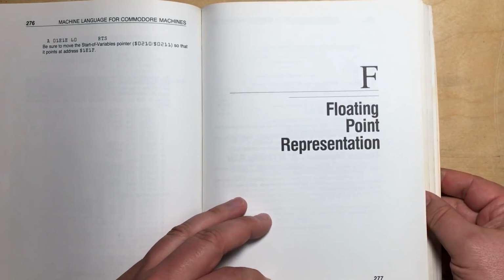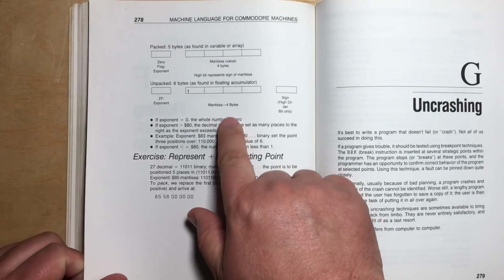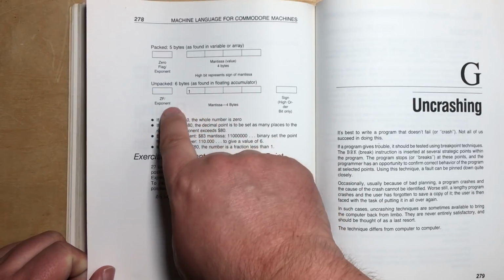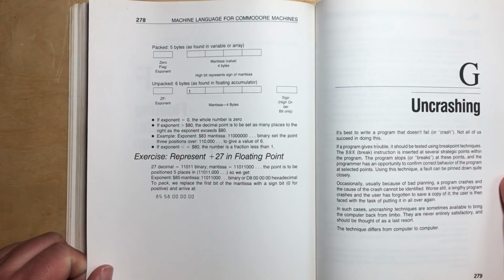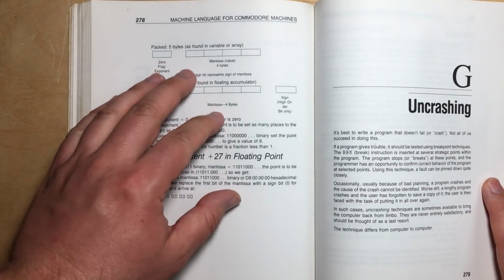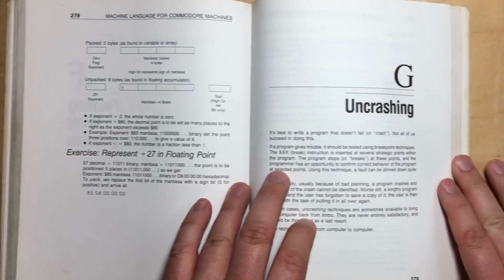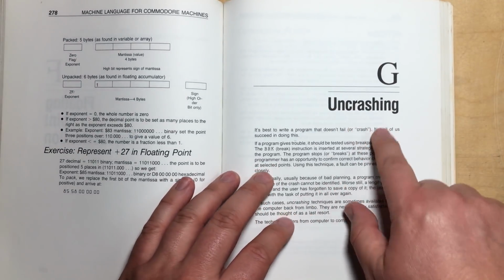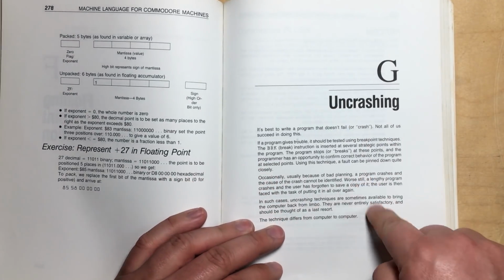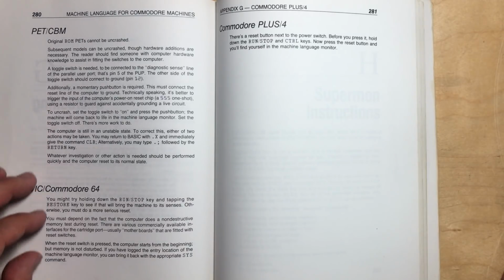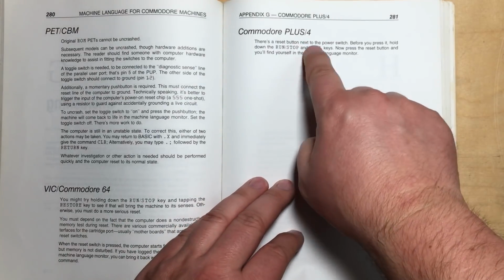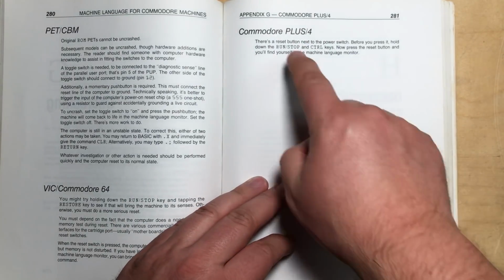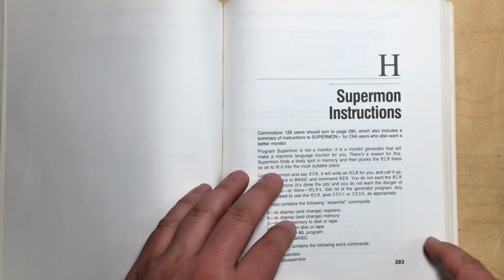Floating point representation. We briefly got into that a few episodes ago, how the exponent, how we incremented the exponent, that multiplies it by 2. I should do an episode about floating points sometime. I like this uncrashing. We've talked before about reset switches. So he talks about how to do that. The +4, there's another good thing about the +4. There's not many, but that has a reset button built into it.